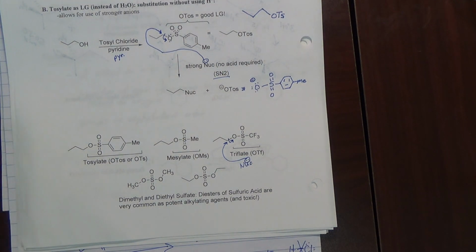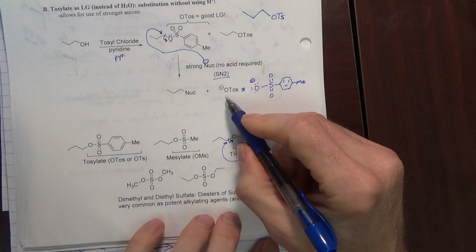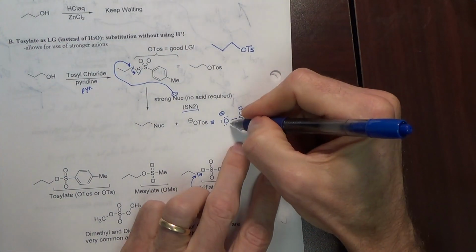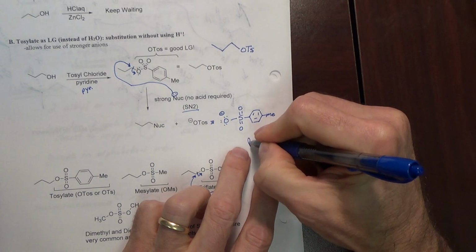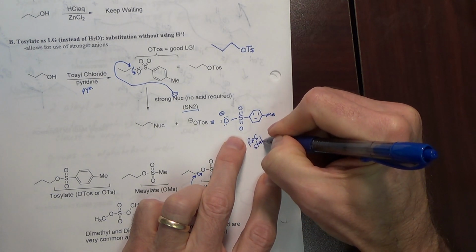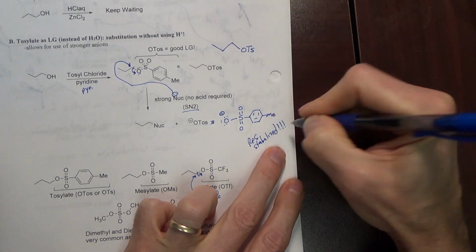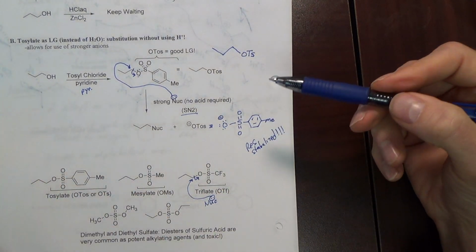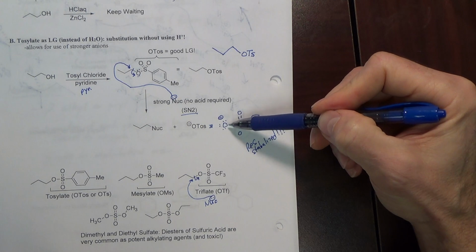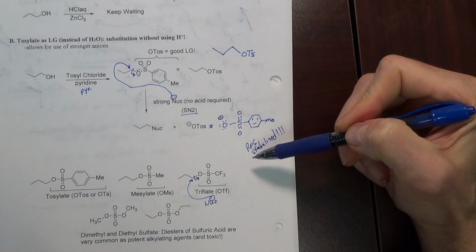By the way, why is this a good leaving group? Because the oxygen that is left is resonance stabilized a good bit. The charge is delocalized over three oxygens.